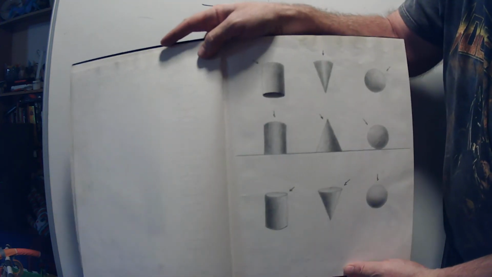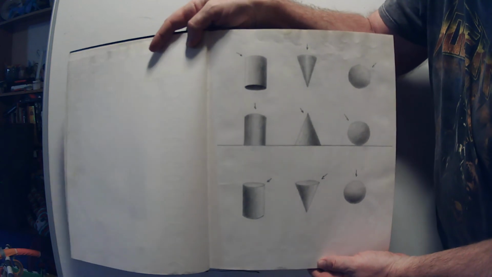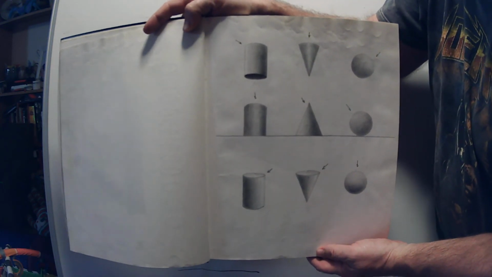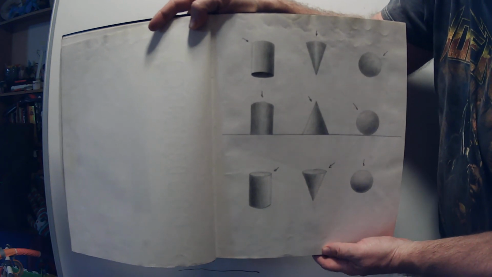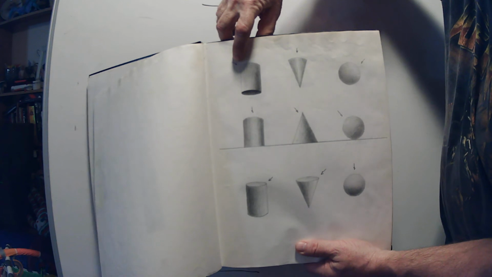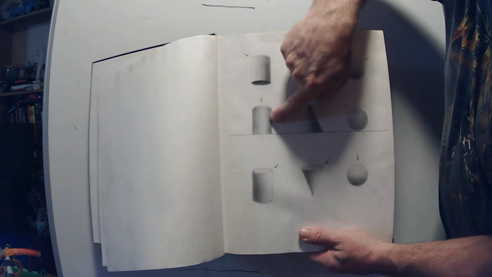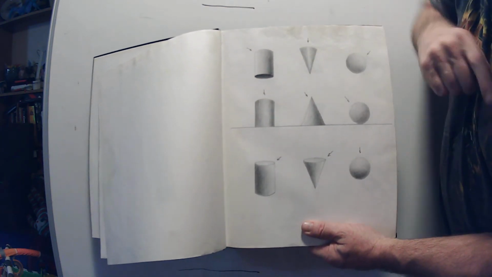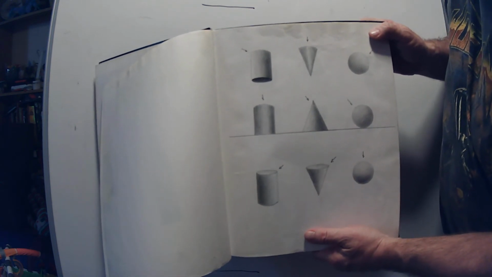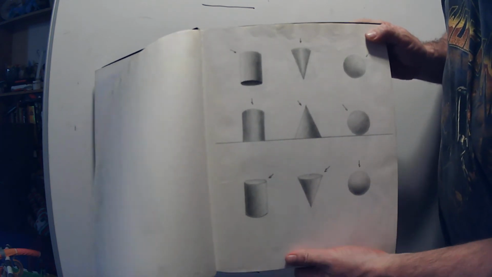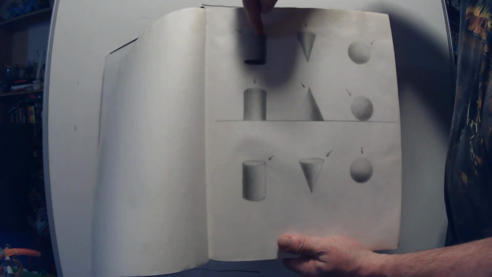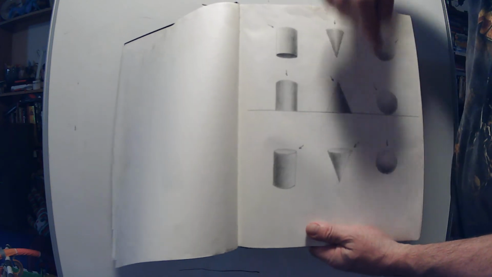The arrow is important. I cannot tell if you know what you're doing if you don't have the arrow in place. If you have the arrow coming from over here and you have it shaded like this or like this, then you don't understand what's going on, and I need to help you, okay? So make sure on the ones that are done in pencil, there's one of each, cone, cylinder, and sphere.